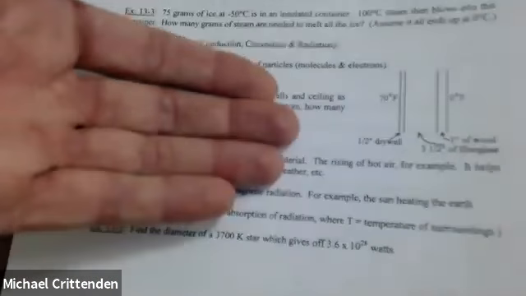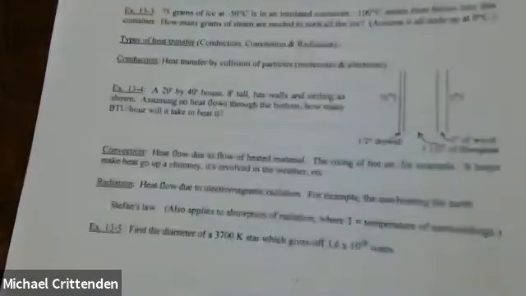Gee, wouldn't it be nice if somebody could figure out a way to make this automatically focus?